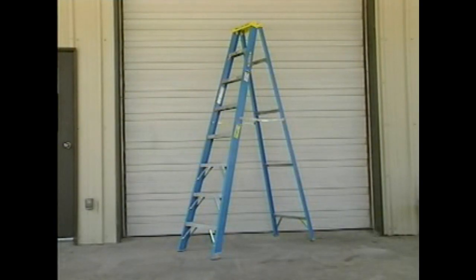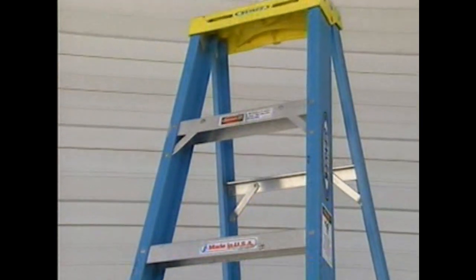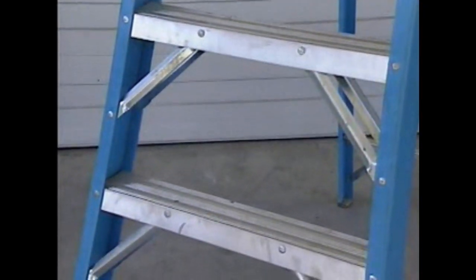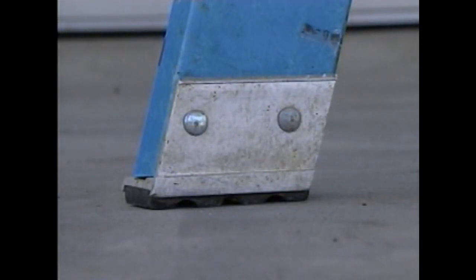The third type of ladder is a step ladder. It's a self-supporting portable ladder that's made up of two sections hinged at the top. The section that's used for climbing consists of rails and rungs similar to those found on a straight ladder. The main difference is that the rungs on a step ladder are actually flat steps. Safety feet at the bottom of the rails help prevent the ladder from slipping.